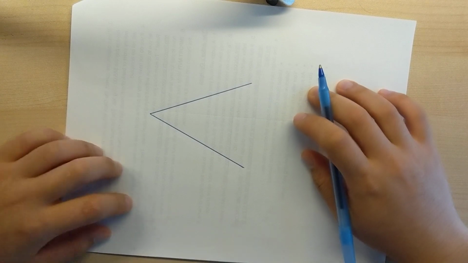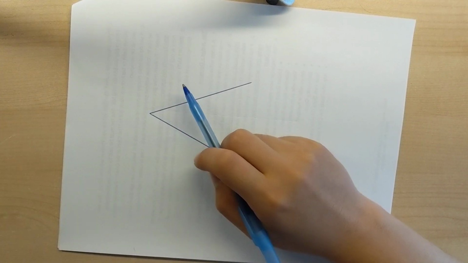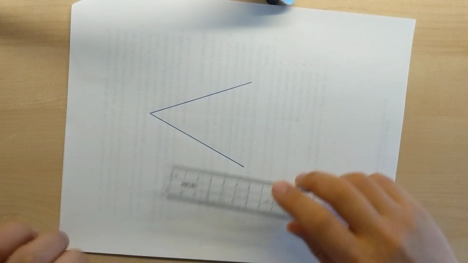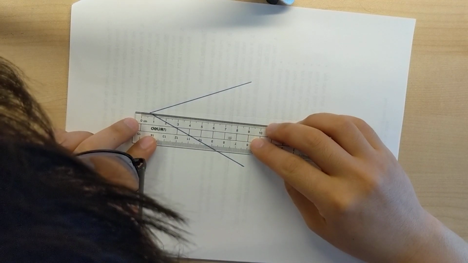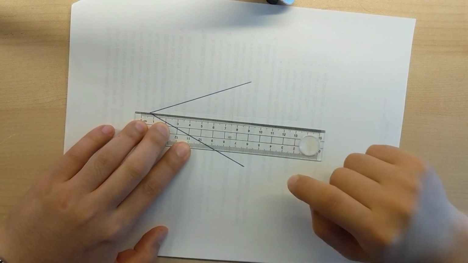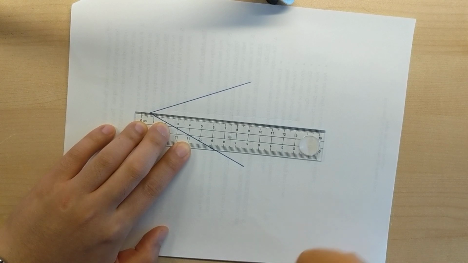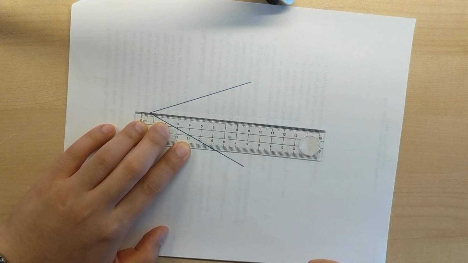Okay, so I want to draw an angle bisector, and we can sort of imagine where that angle bisector is, right? If I place a straight edge going through the vertex of that angle there, it should be somewhere there. The question is, how are we going to construct that?